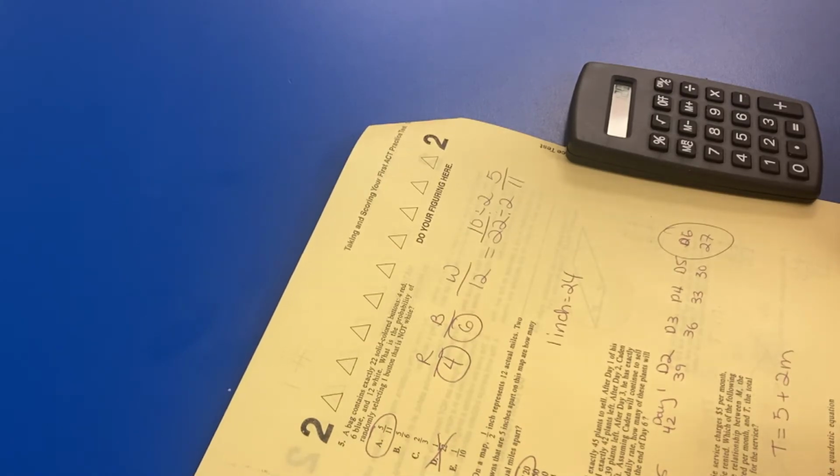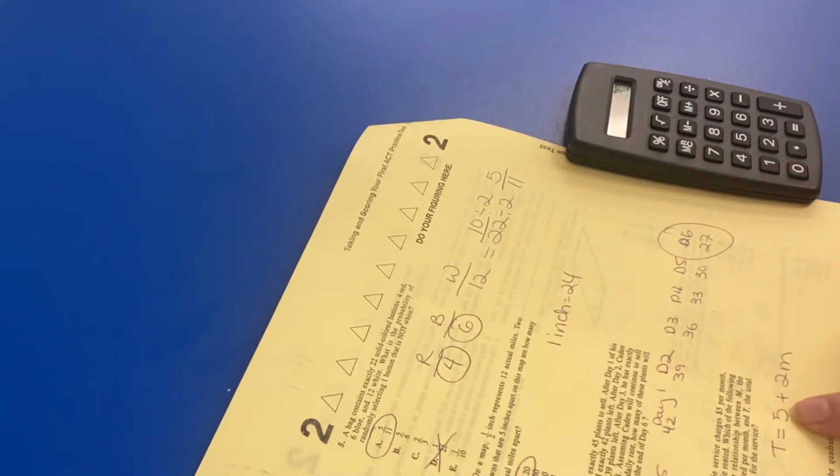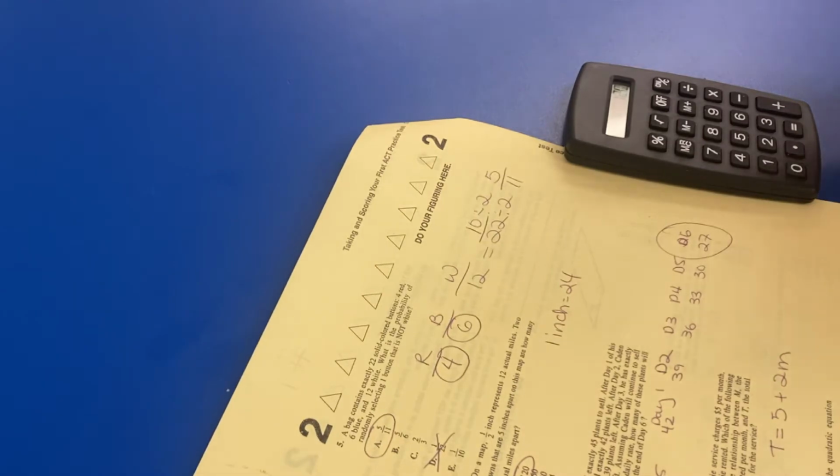This is what you call writing an equation. So the T, the total monthly cost in dollars for the service. So T is what we're looking for. $5 per month, no matter what, is a service charge, and then $2 per movie rental. So it's 2M per movie. You're going to get charged $2. So that's how you do that. Again, I have a worksheet that says writing equations, and that one will give you more examples of this.